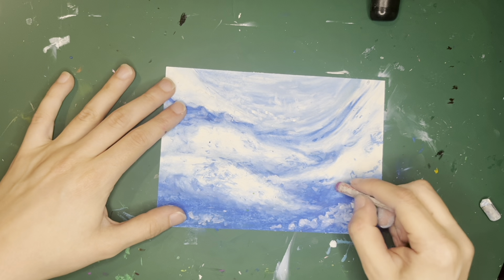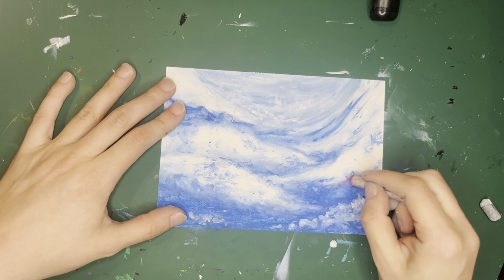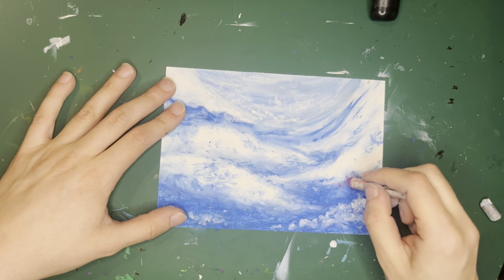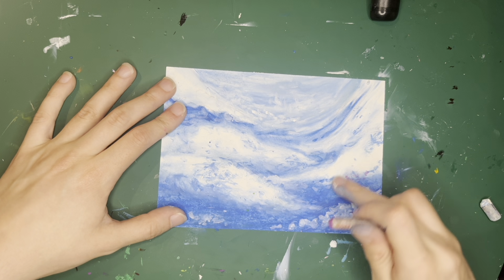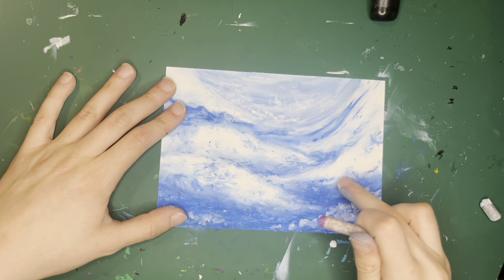To make the piece really pop, I added some purple along the edges of the clouds in a very loose way. This is just another way to add contrast, and if I felt like it was a little too harsh, I just buffed it out with my finger.